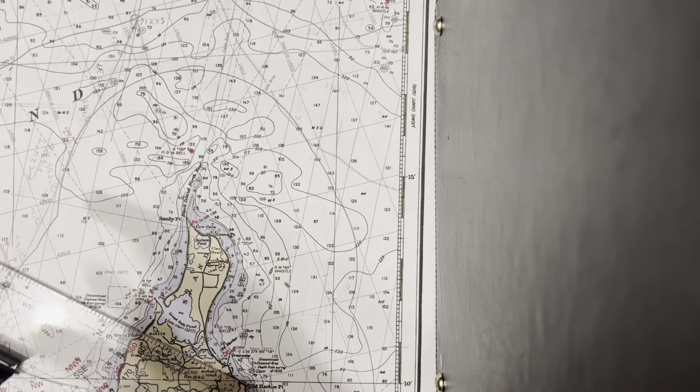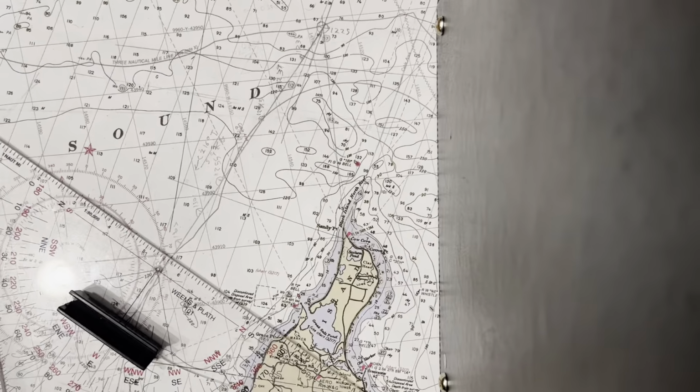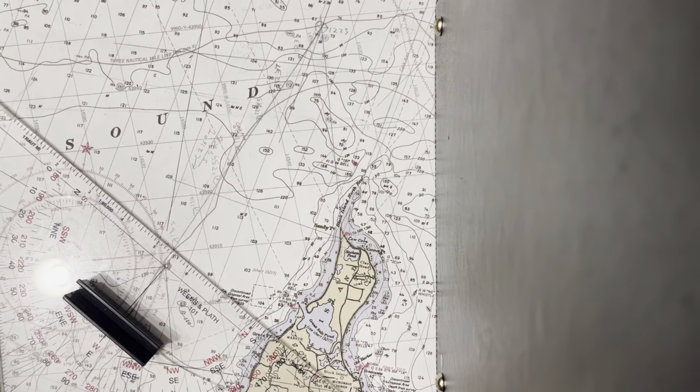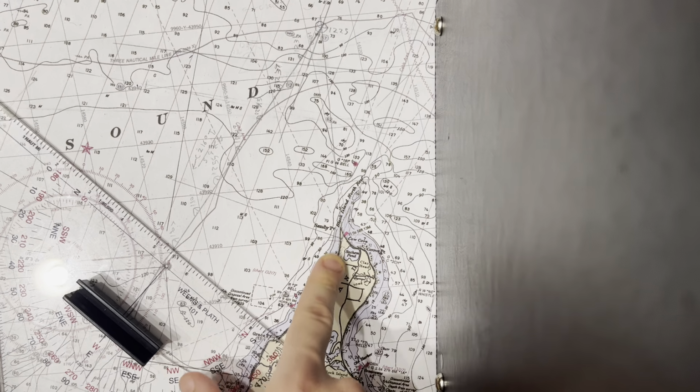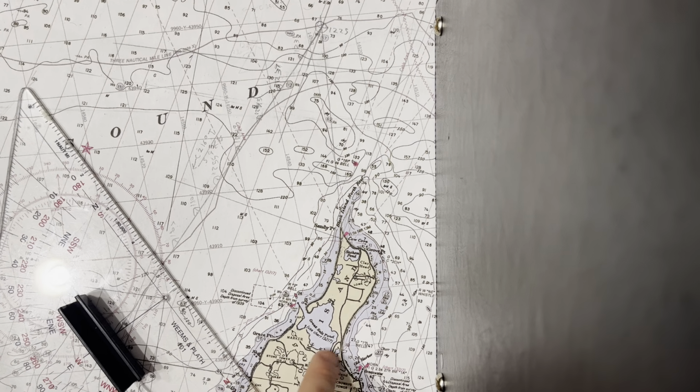But remember, that's not acceptable unless you get a third line of position. So you've got an arc, you've got a line. A third line of position, let's say you go down to this light, which is unlabeled, but it's the entrance to Great Salt Pond. So I'm going to call it Great Salt Pond Light.